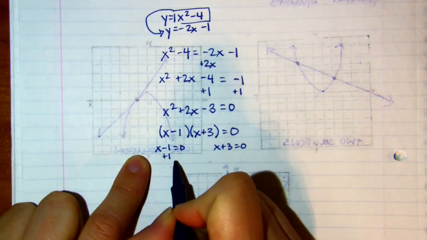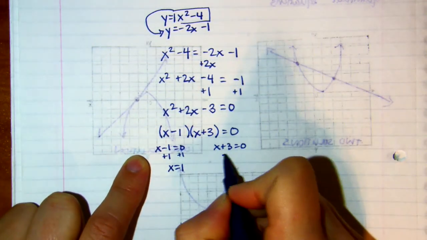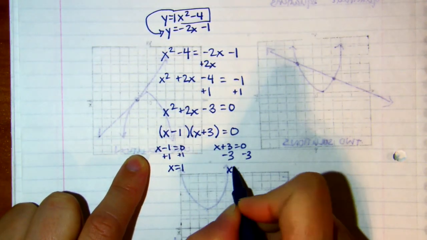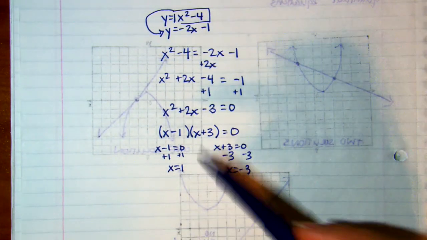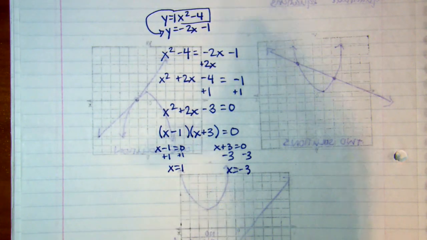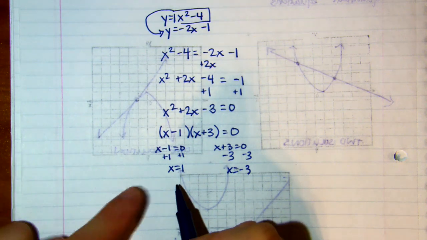So from here, I can solve for x by adding 1 to each side. I get x equals 1. Here, I would subtract 3 from each side, and I get x equals -3. So I'm only halfway done though, because remember, when we are solving systems, our solution is a point. So I have x coordinates, but I need to find what the corresponding y coordinates are.